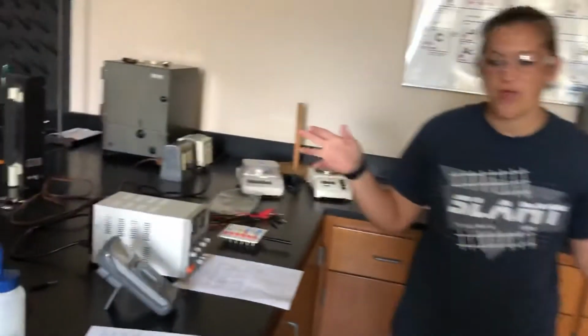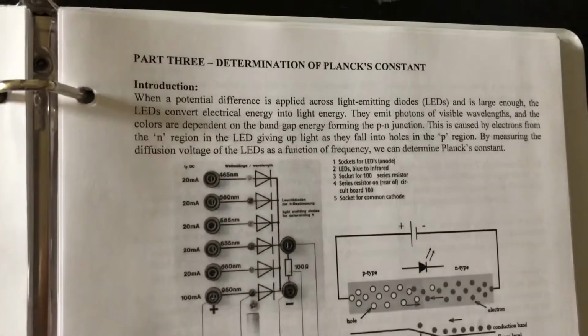Hey guys, so Dr. C here, and we're going to be doing part 3. This is our day of our quantum mechanics lab. And today we're going to try to find Planck's constant.